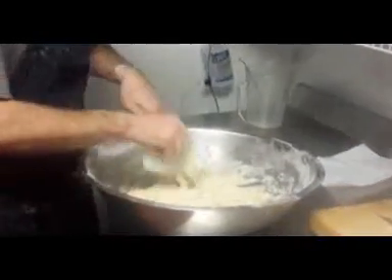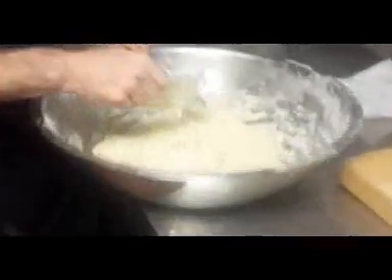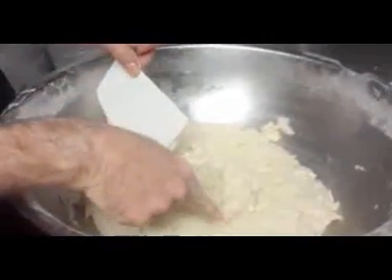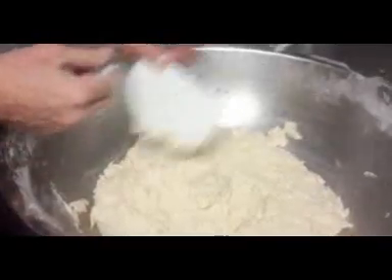And if you take a look close up, you'll see it's got that specific inconsistency to it. You can see little chunks, you can see some slightly larger chunks, and that's exactly what we want.